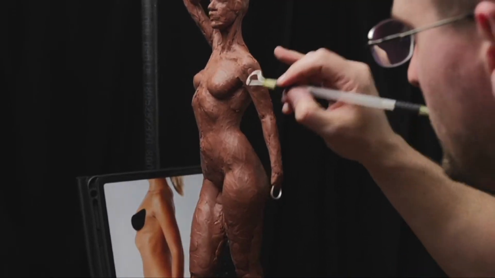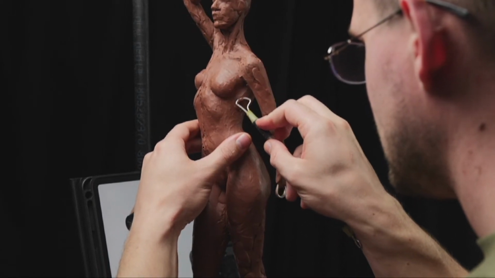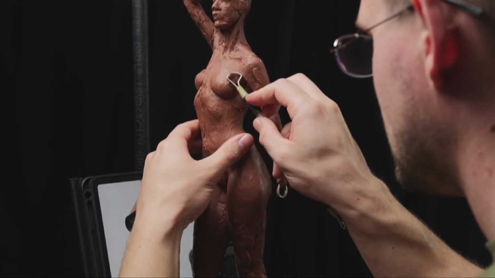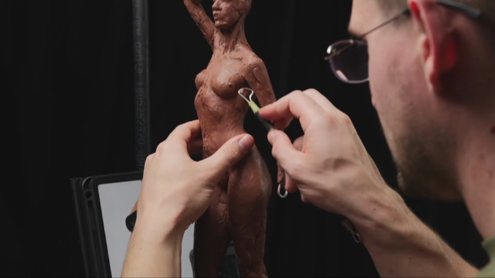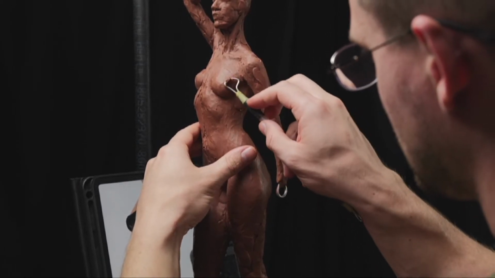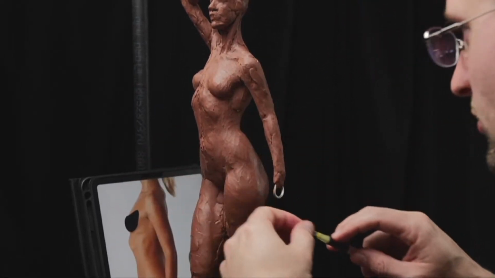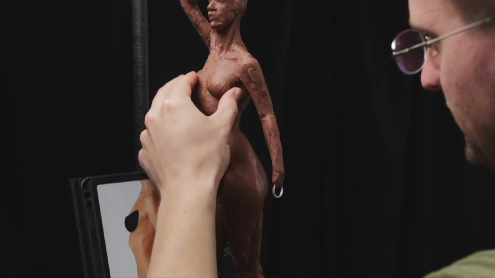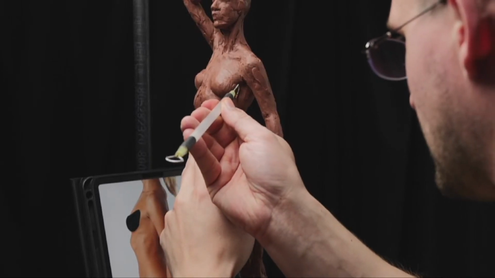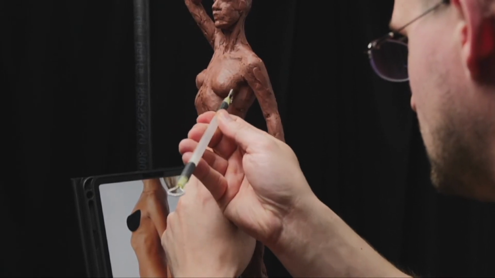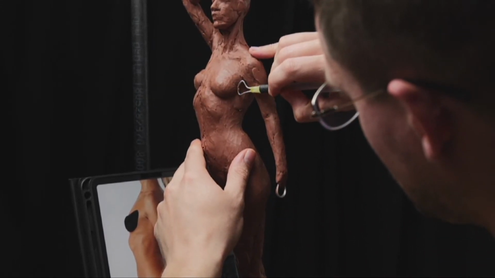And then I want to give somewhat of a distinct transition between those forms. There's the mass of the pectoralis, and then there's the mass of the breast tissue, and they're two different separate forms, and I want to show that. So I'm just going to come in and give an indication of that by creating some negative space in under here.